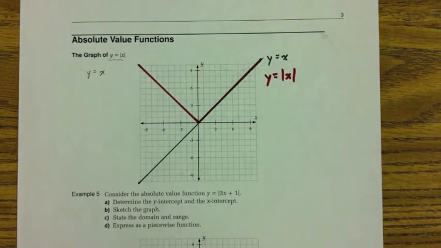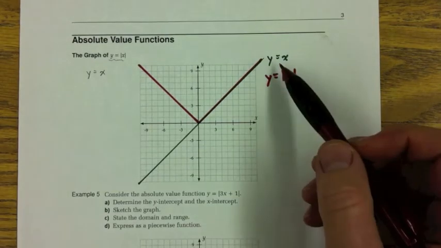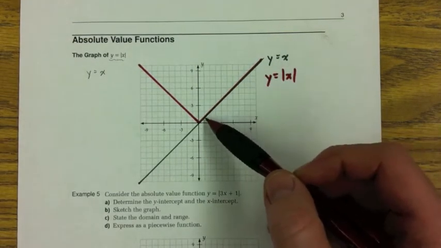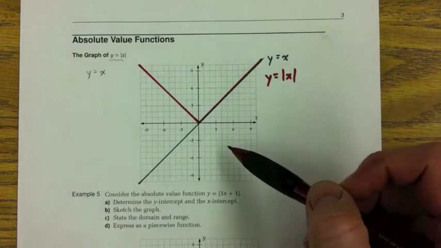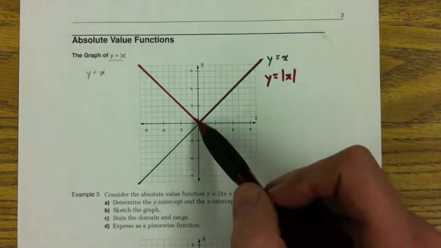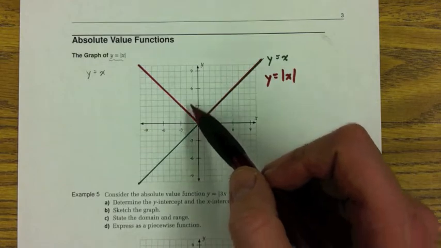All right? The shape of y equals the absolute value of x is the same as the shape of y equals x as long as the y values are positive. If the y values become negative, it gets reflected in the x-axis.